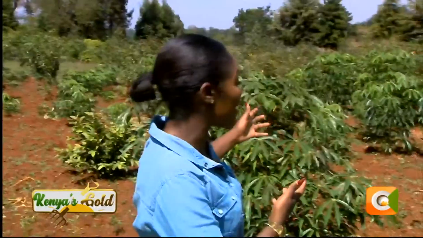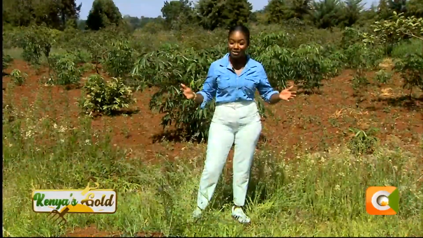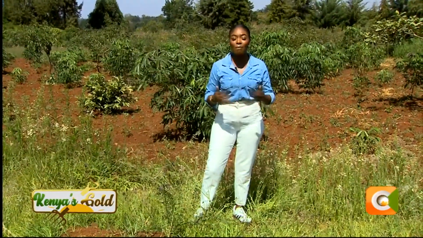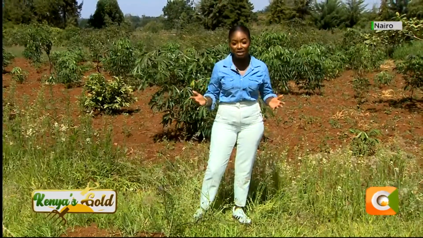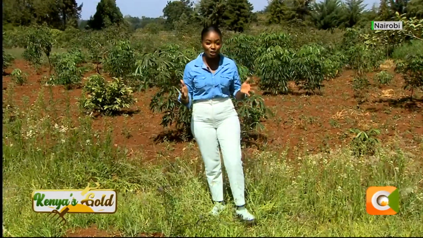Over the years, the most common way of propagating vegetative crops, like the cassavas you're seeing behind me, or even bananas, has been through the use of cuttings. A farmer cuts a part of these crops and then plants them in the farm. However, today we want to introduce you to a modern way of propagating vegetative crops, and this is tissue culture.